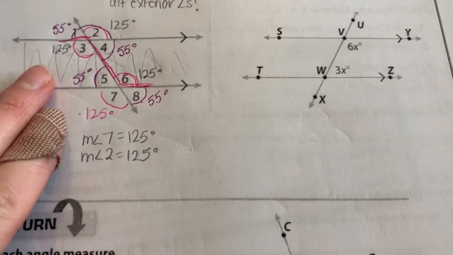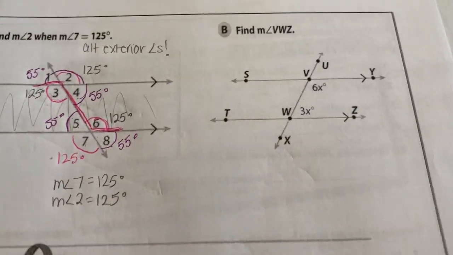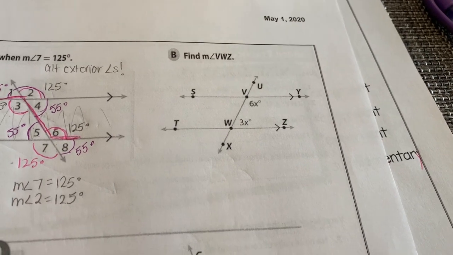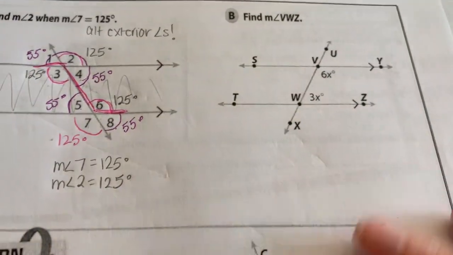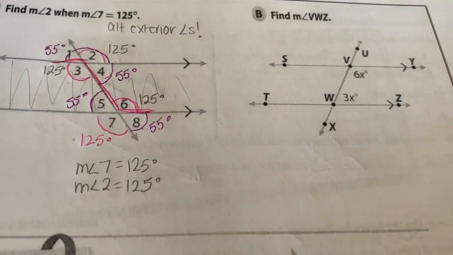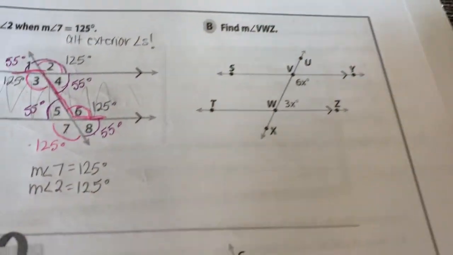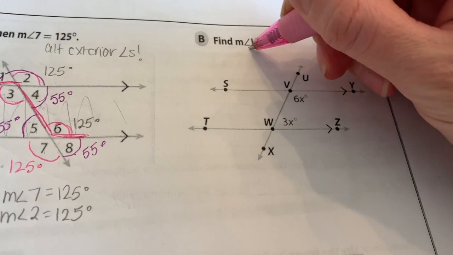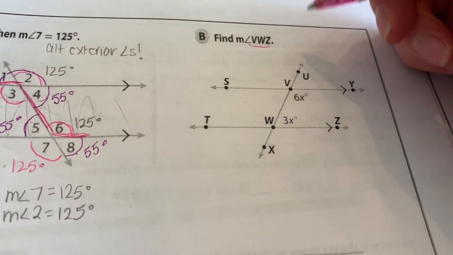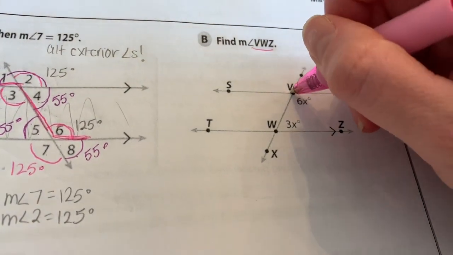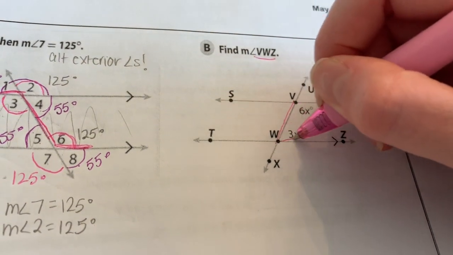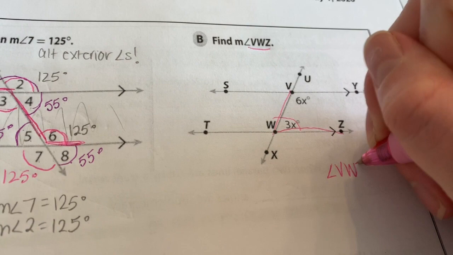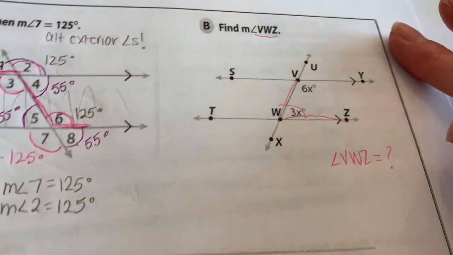So now let's bring it into the algebra world a little bit, where we have to deal with, this is taking it up a notch, okay? So we're going to deal with the relationships that we know and then bring it into finding the x value. So first things first, we are going to look at what we're given. They want us to find the measure of angle VWZ. We are looking for that. That is our goal. Angle VWZ is what we're trying to find.